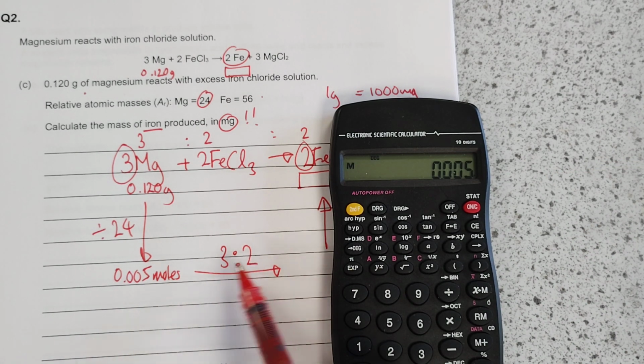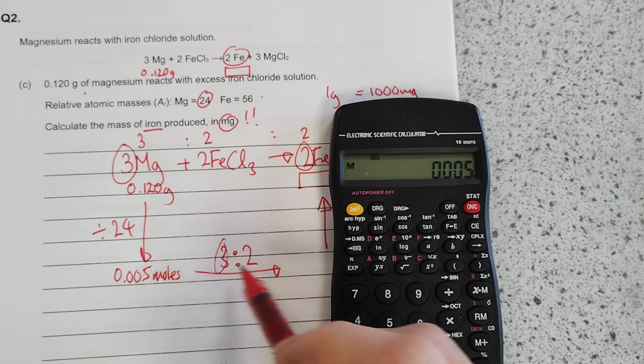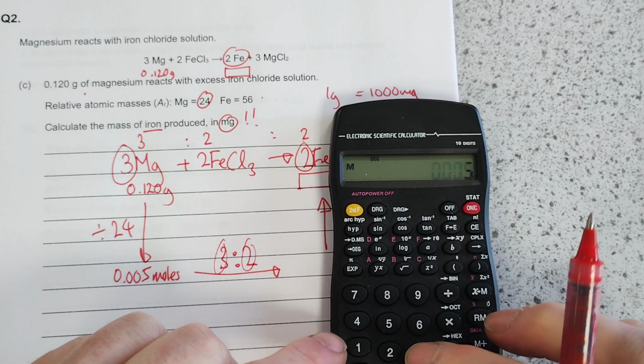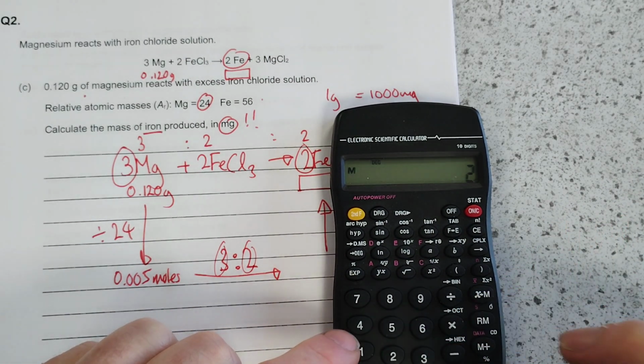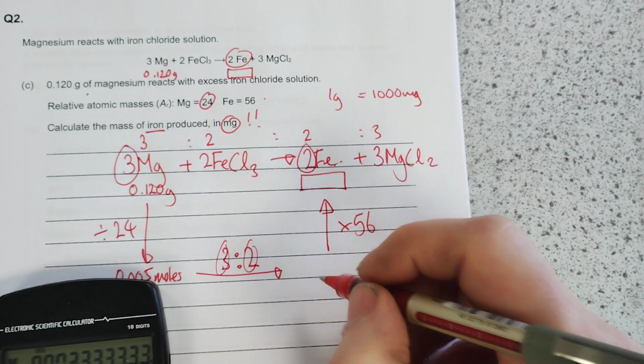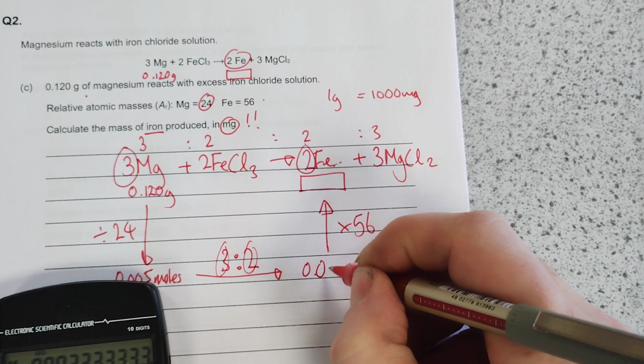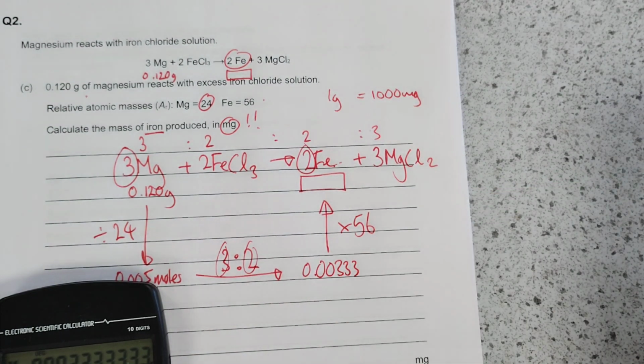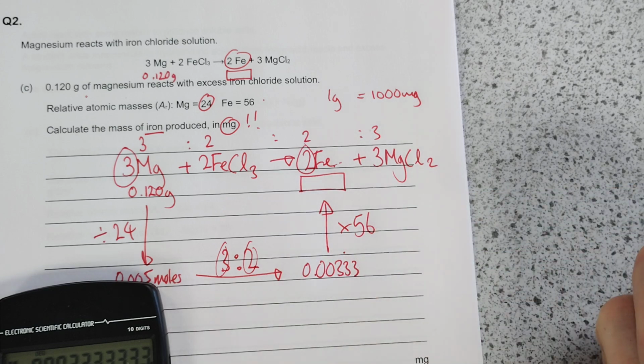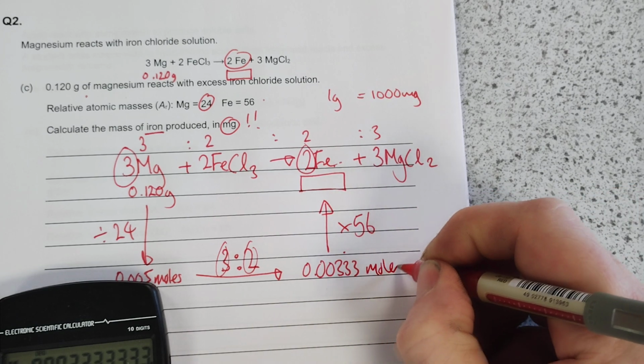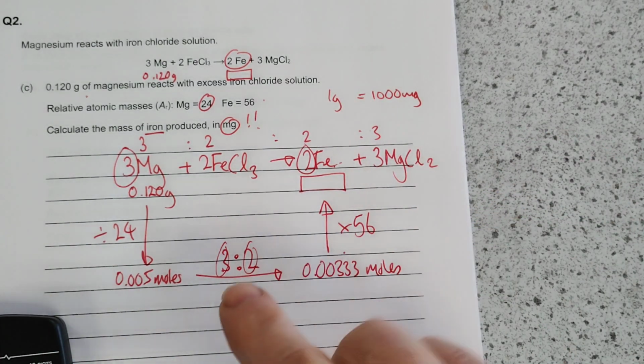Now 3 to 2, I'm going to divide by this number and times by this number. So divide by 3, times by 2. Divide by 3 equals, times by 2 equals 0.00333. That will do, or you could put a dot on top like you do in maths. That's moles.